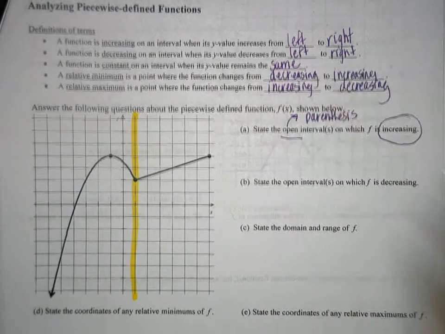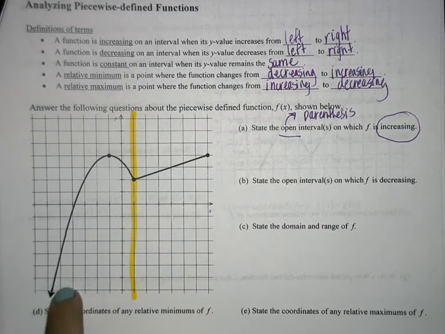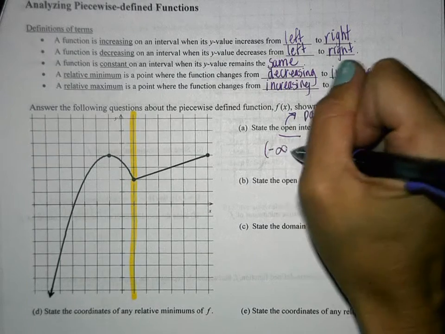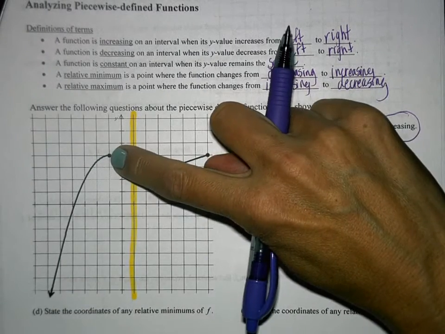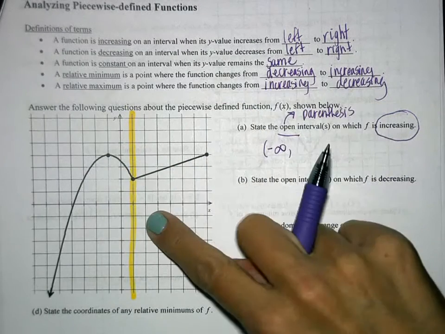So here, if you're looking at this, it's starting at negative infinity, right? Because it's going down there. So that's negative infinity. And then it increases all the way until you get to this point. Because at this point, this is when it's changing directions, right?